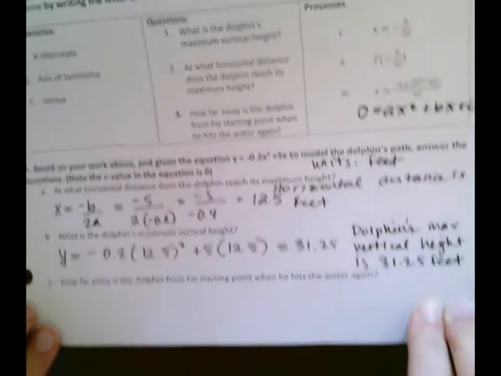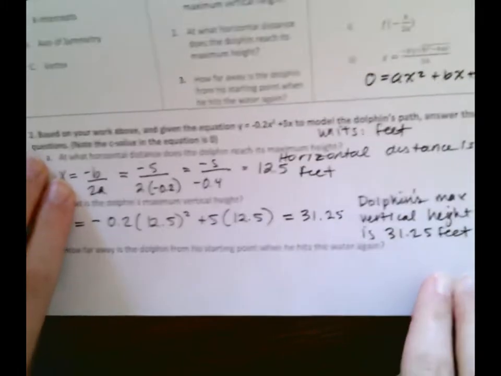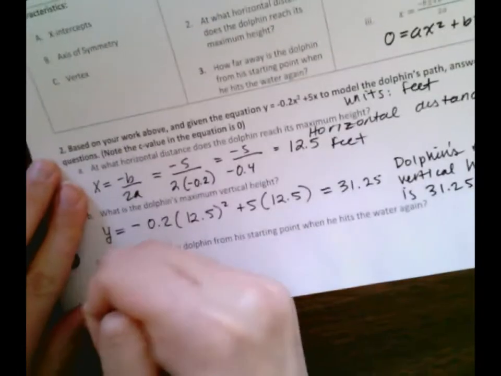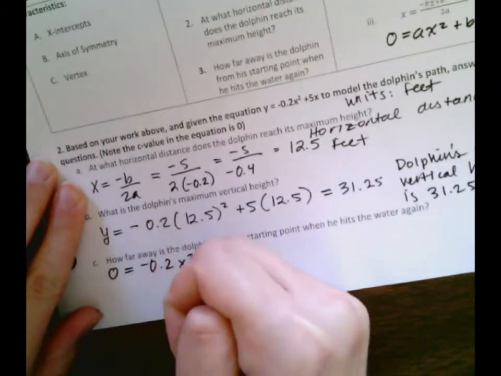And then lastly, it says, how far away is the dolphin from his starting point when he hits the water again? Going to think about this equation being set equal to 0 to find the x-intercepts.